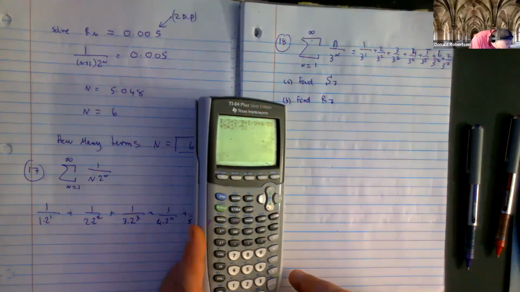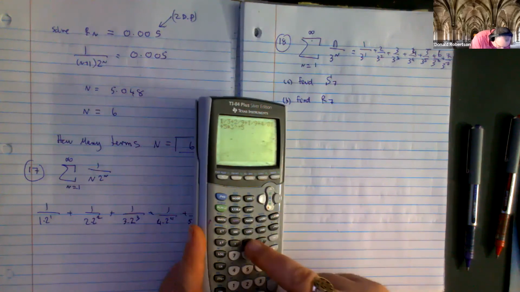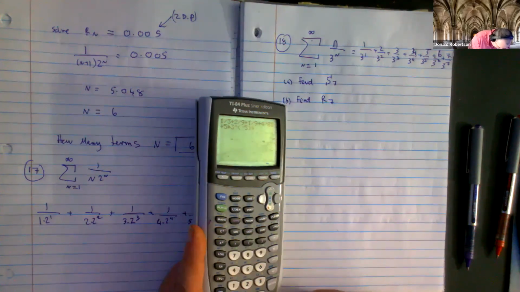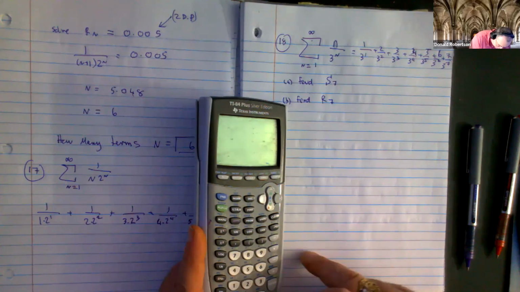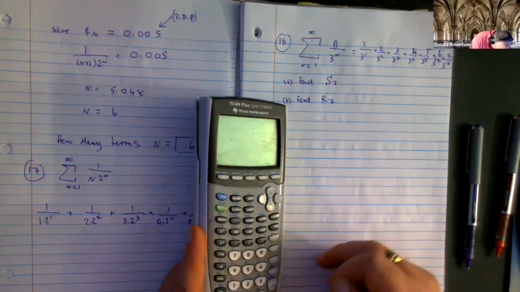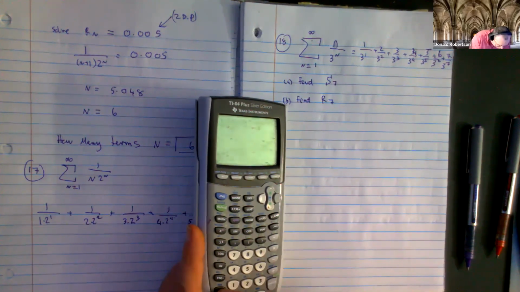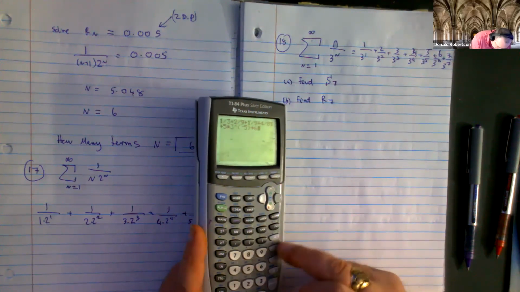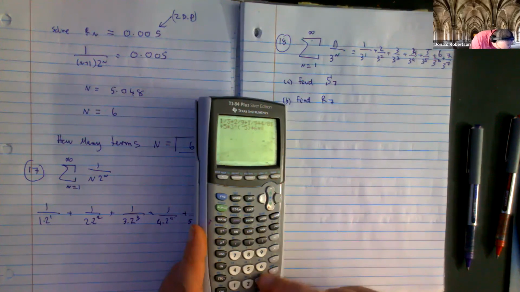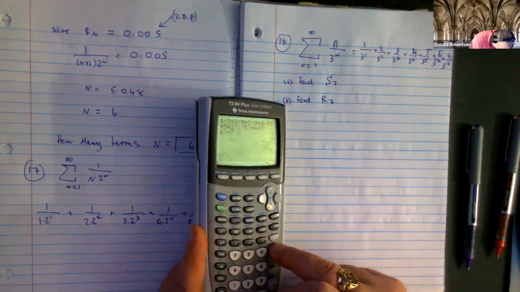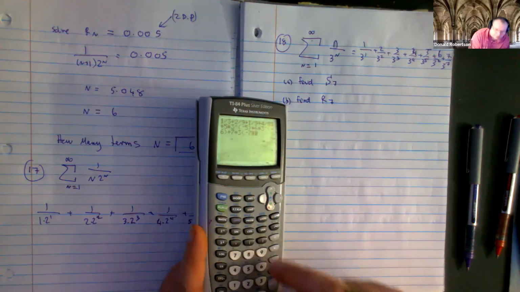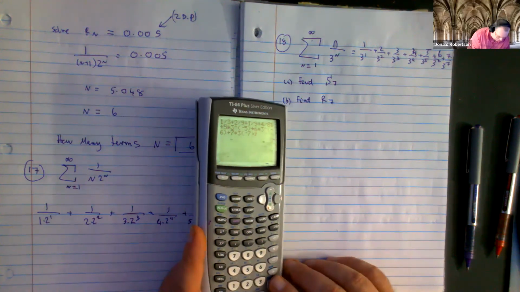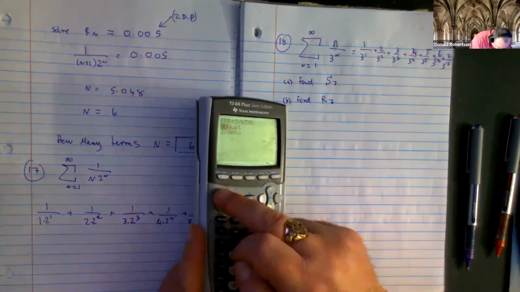I'm always worried about powers, so I'll put a bracket around it. Plus 6 times 3 to the power of -6 plus 7 times 3 to the power of -7. Yeah, I agree, that's easier. Okay, what happened?